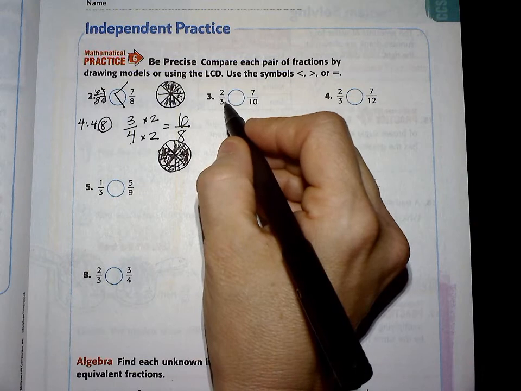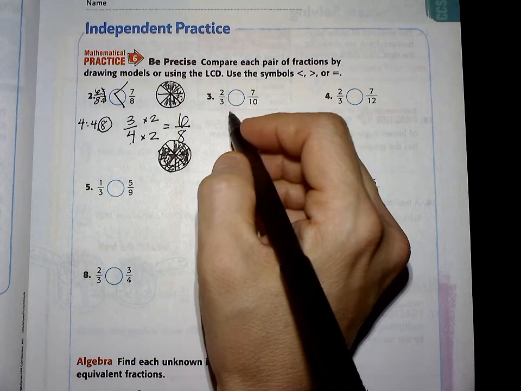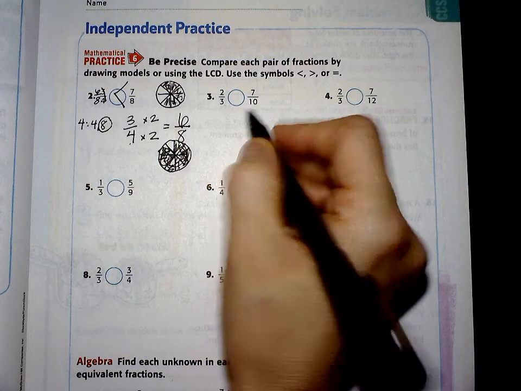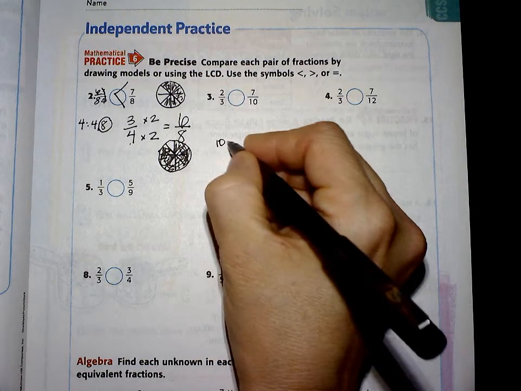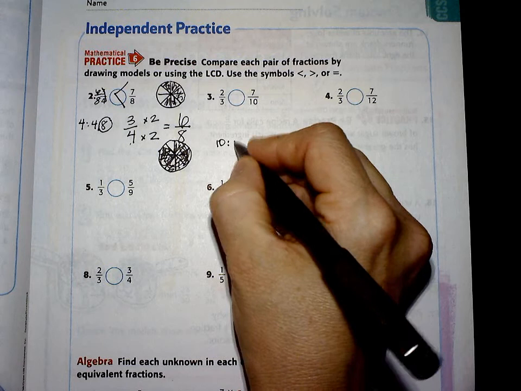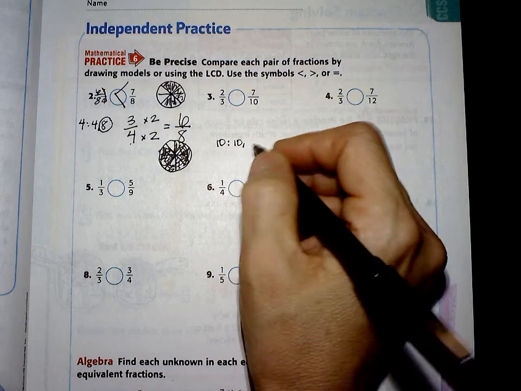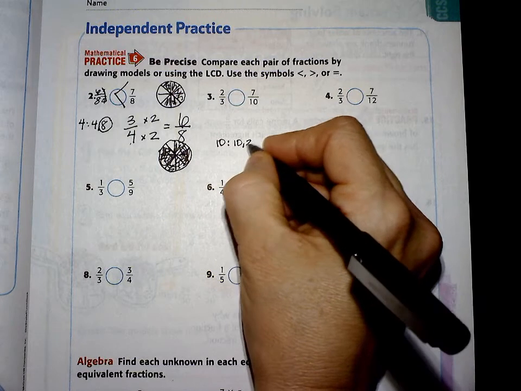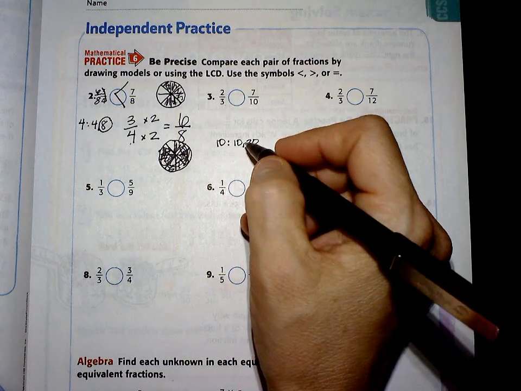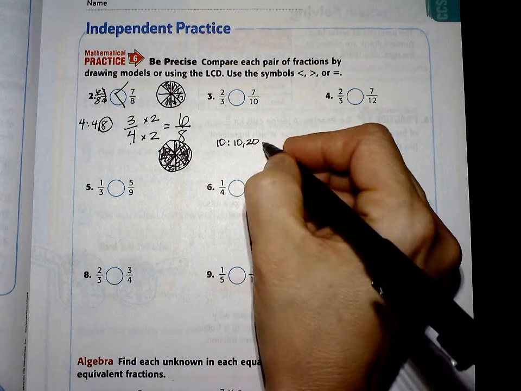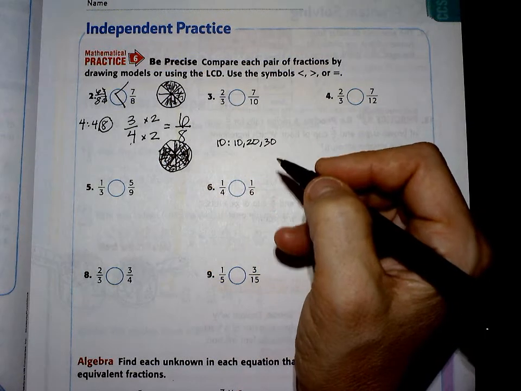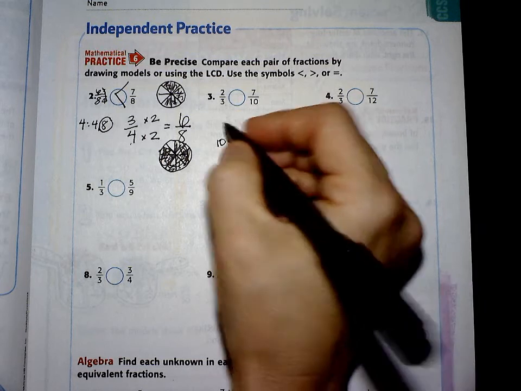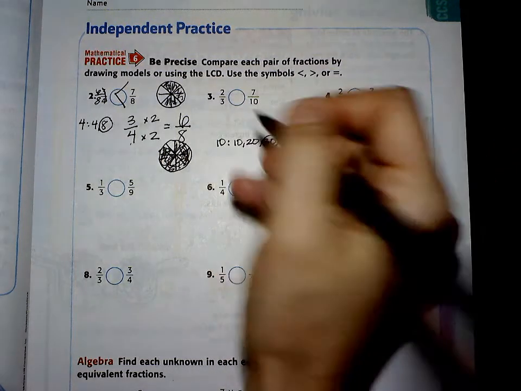We've got to get the denominators to be the same. So let's see. I like to start with the larger number. It's up to you. This is just a little trick I do. But if we start with 10 and we write multiples, 10, can 3 go into 10? No. I just like to kind of check it in my brain. 20, can 3 go into 20 evenly? No. 30, can 3 go into 30 evenly? Ooh, yes. So that's going to be my least common denominator. So we're going to change the denominators of these to 30.